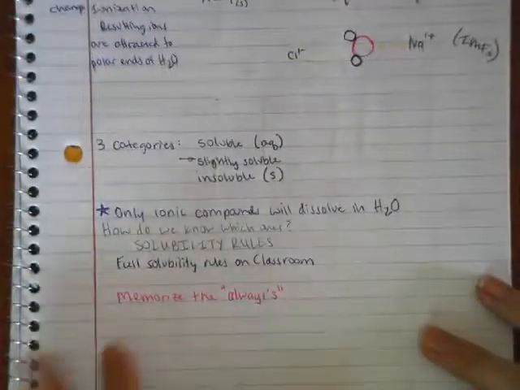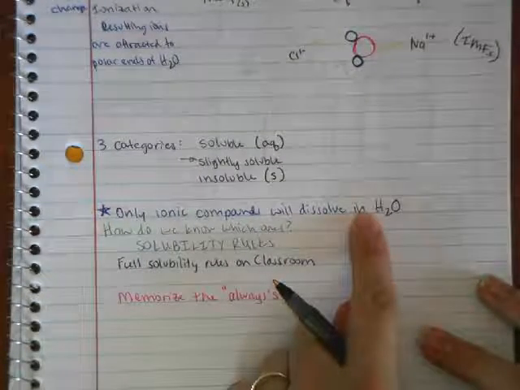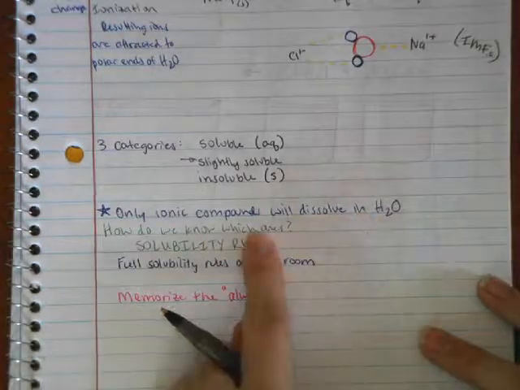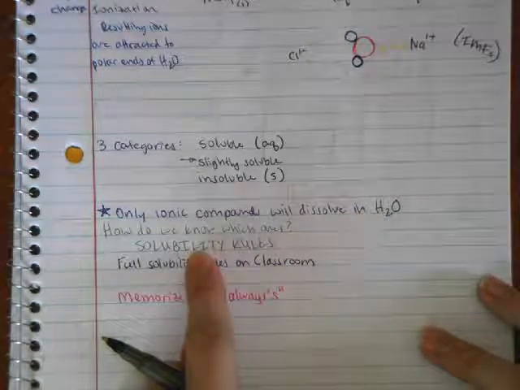Okay. So again, only ionic compounds will dissolve in water. How do we know which ones? Well, we need to consult what are called the solubility rules.